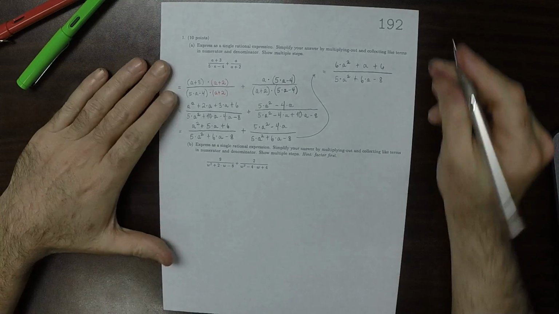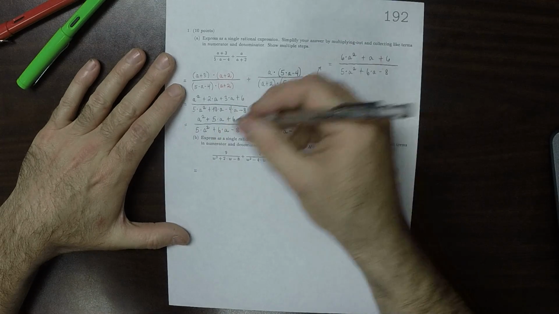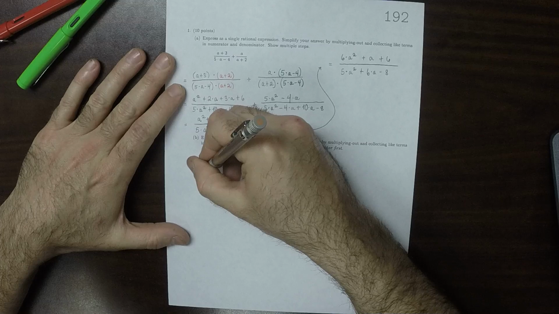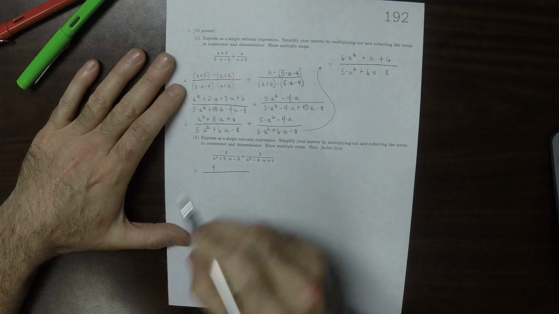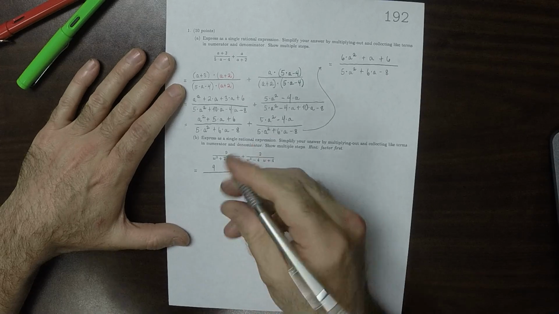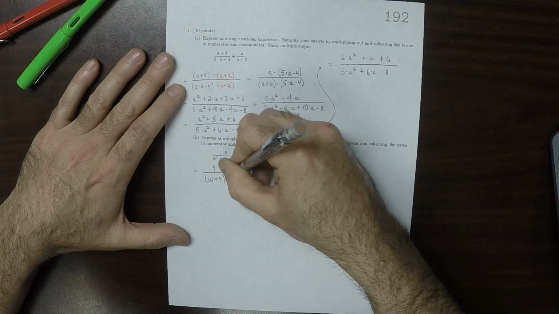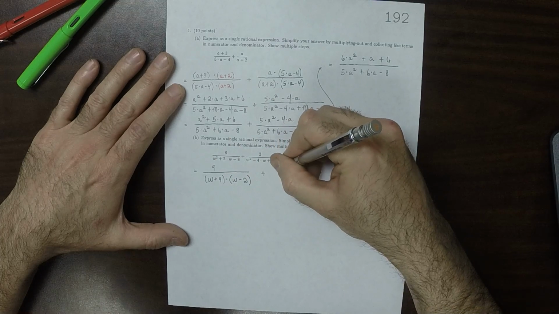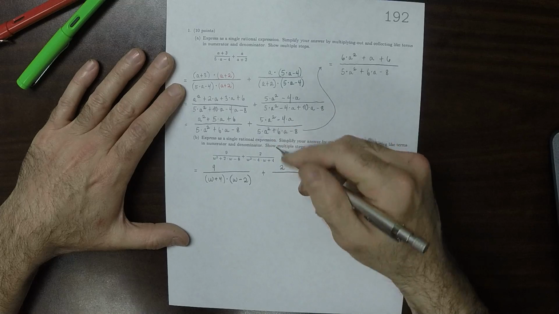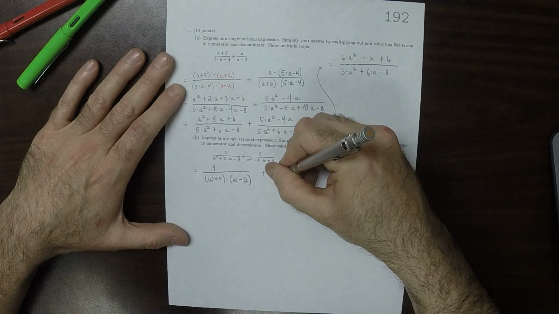For part B, well, factoring this, that would be 9 over, and then that factors as what? Positive 4 and negative 2. So this would be W plus 4 multiplied by W minus 2. So that first denominator factors in that way, and then the second denominator would be W minus 2 and W minus 2.